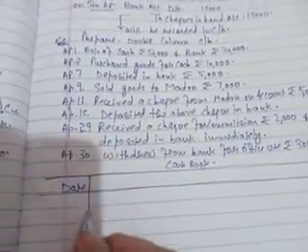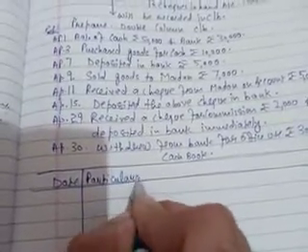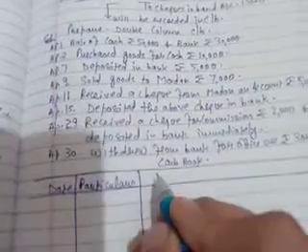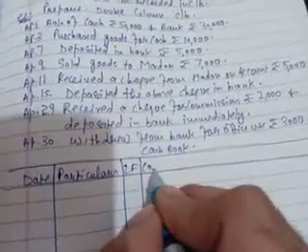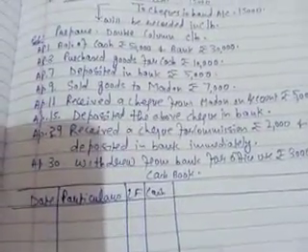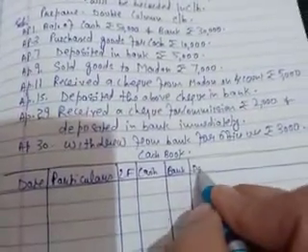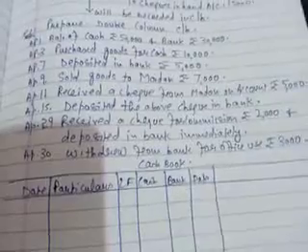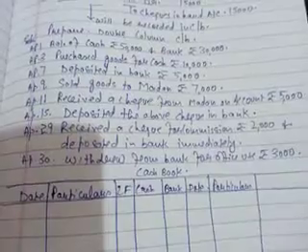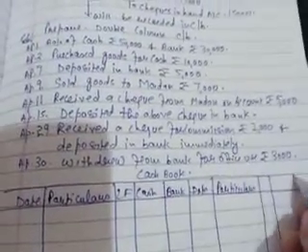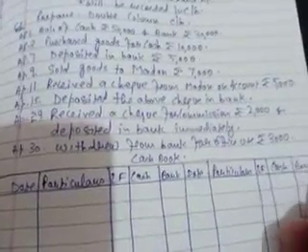Date, particulars, ledger folio, cash, bank, date, particulars, ledger folio, cash, bank.